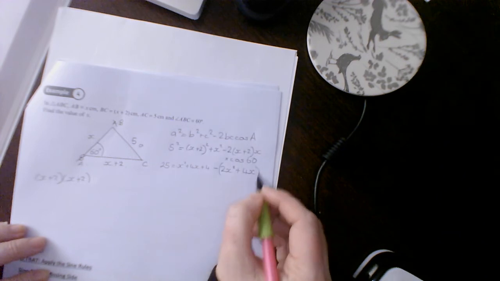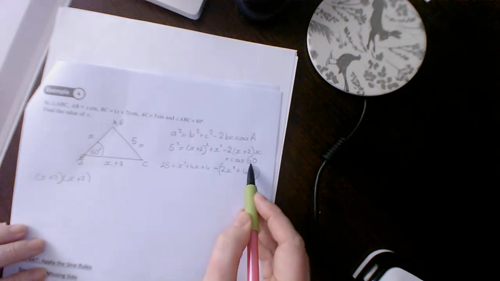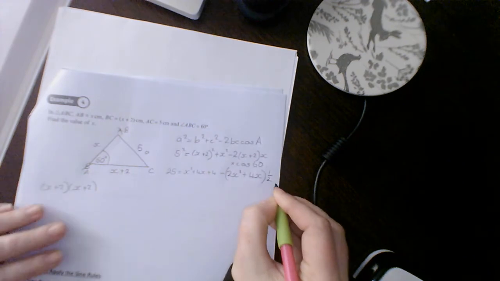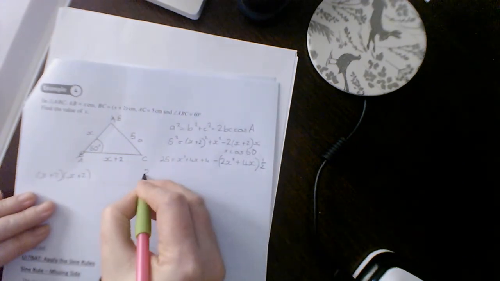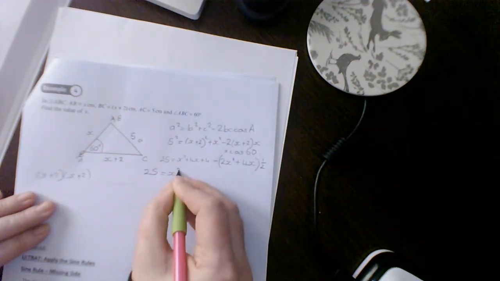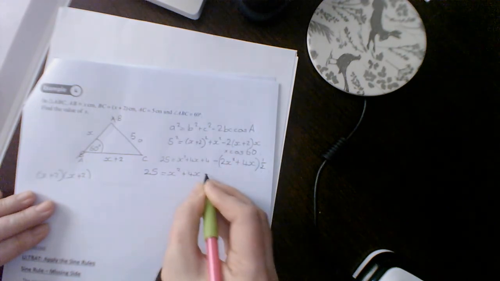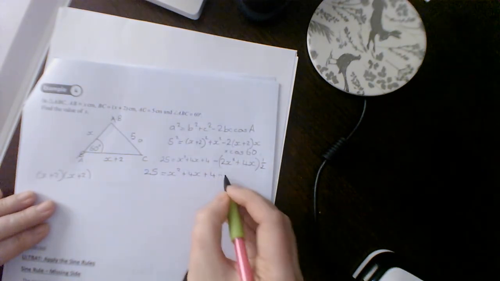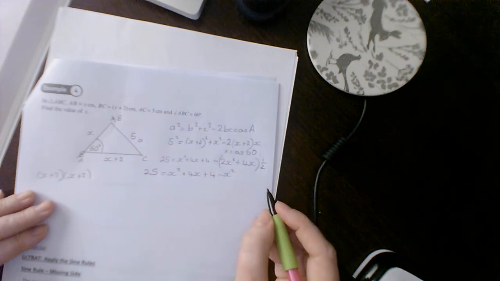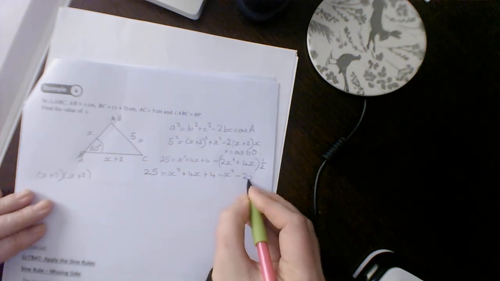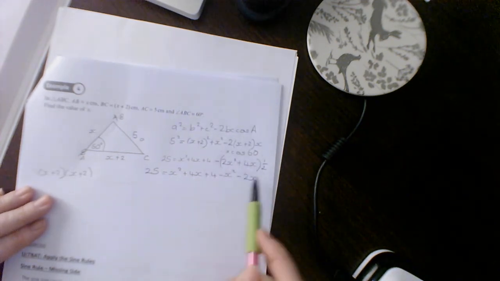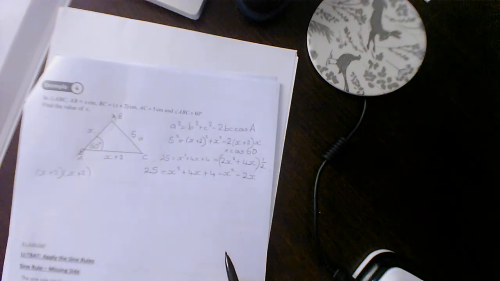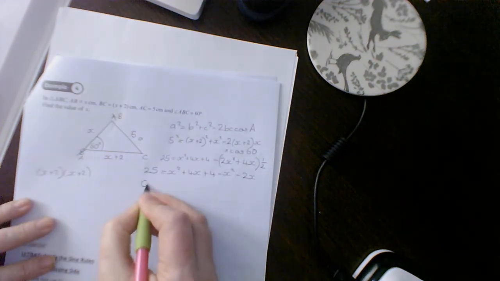All of that is times by cos 60. And if we put cos 60 into our calculators, we get a half. So that is all times by a half. So we've got 25 equals x squared plus 4x plus 4. It's going to be minus x squared minus 2x. Be careful when using brackets. So we can see now we're starting to get a quadratic. So put a 0 this side.